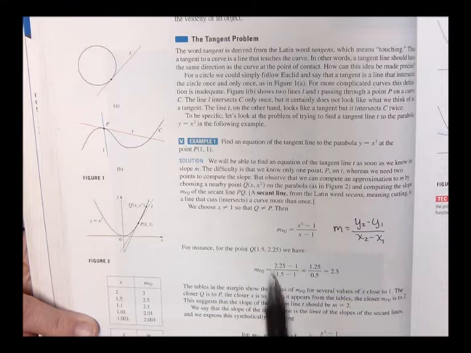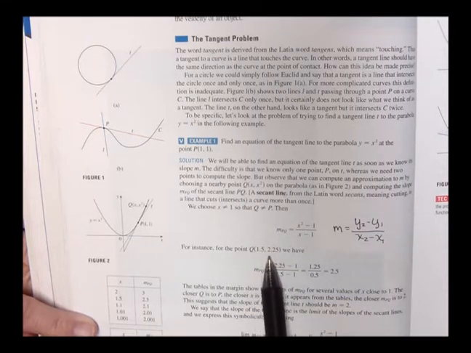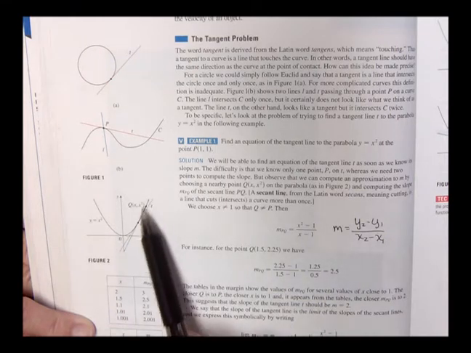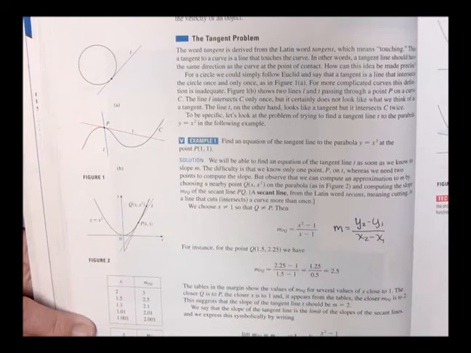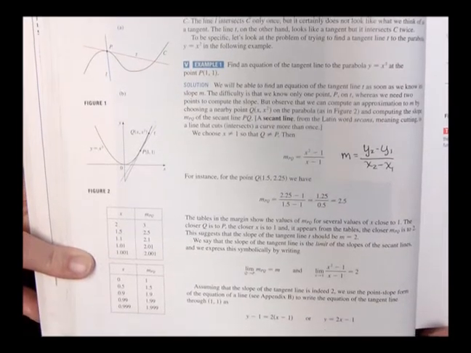So now that they have 2 points, the (1, 1) and the (1.5, 2.25), they can plug them into the slope formula and get a slope of 2.5. Now that is the slope of the line that contains those 2 points. So it's not quite the slope of the tangent line, but it gives us an estimate of where we're headed. Okay?